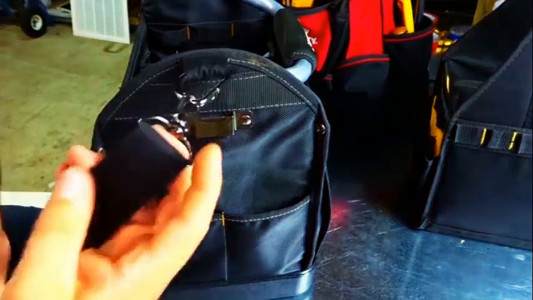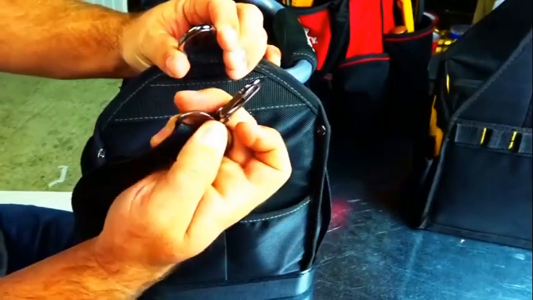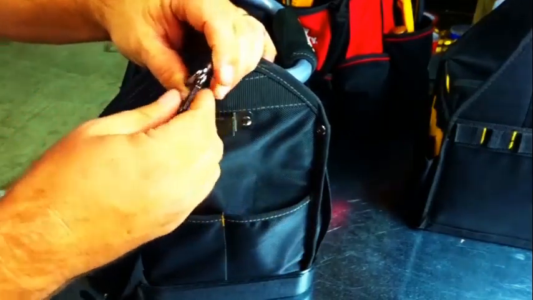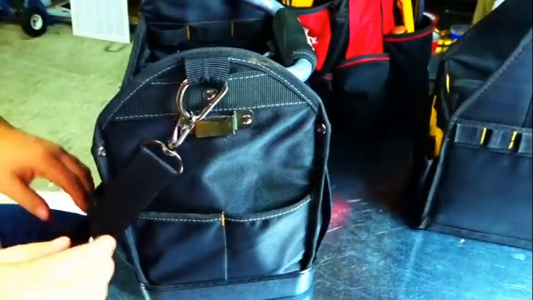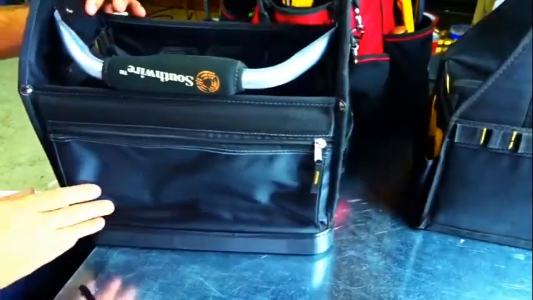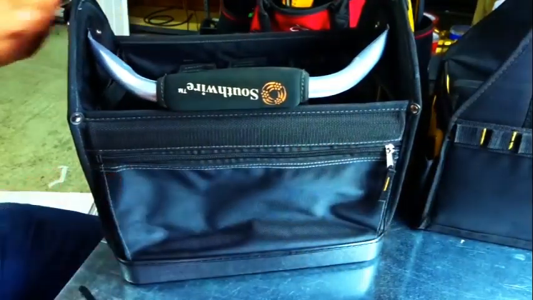You can see we have a strap that goes on this bag, connects on the end, has a nice clip on it. It clips onto the D-ring right here, so you can take it on and off if you don't need the strap. Spinning around to this side, we have one large pocket that goes the length of the bag.